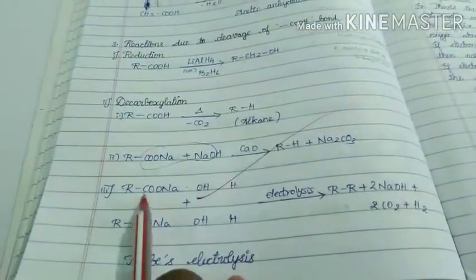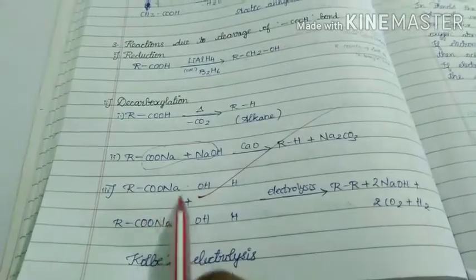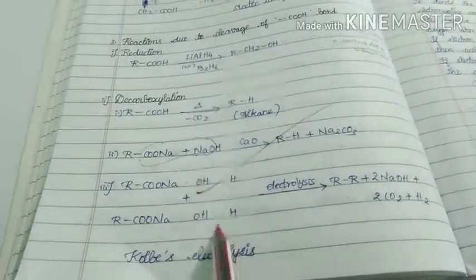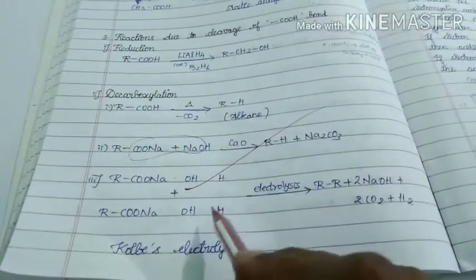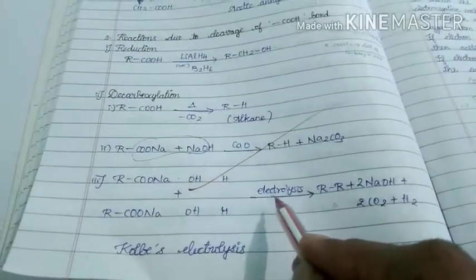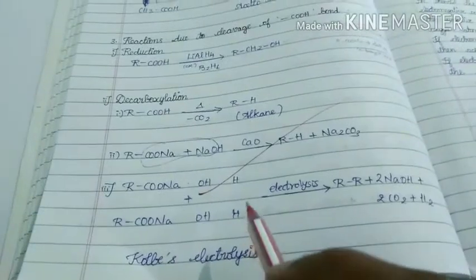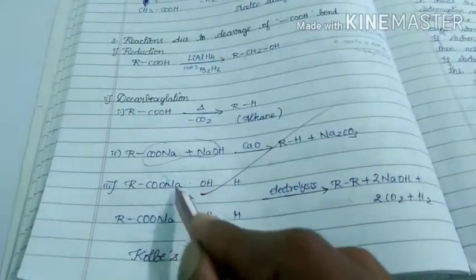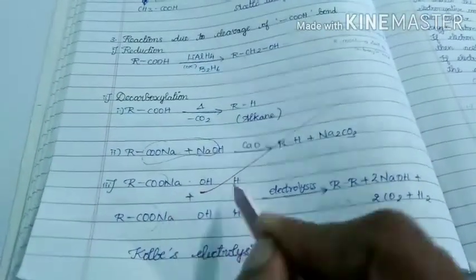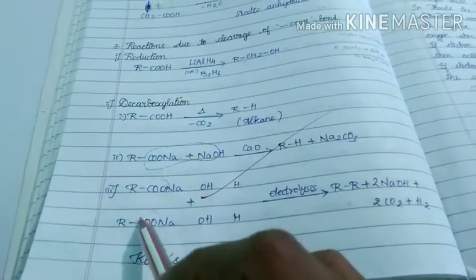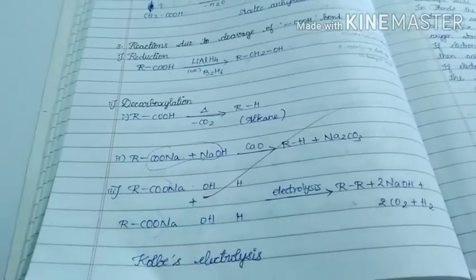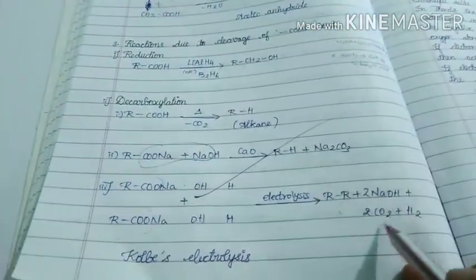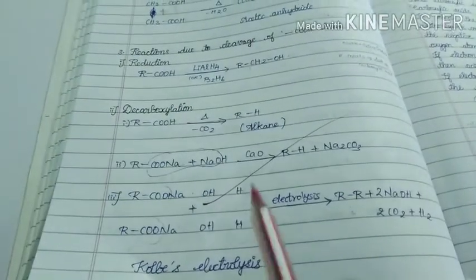Next, suppose two sodium carboxylate molecules react with water, that means this comes under electrolysis. Then what happens? CO2 will be removed, NaOH will be removed, H2 will be removed, then finally alkane will be left. This is alkane, this is NaOH, this is CO2, this is H2O.